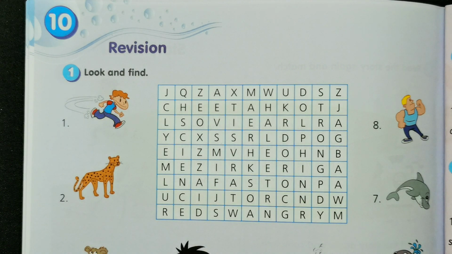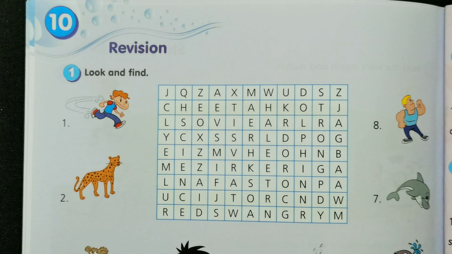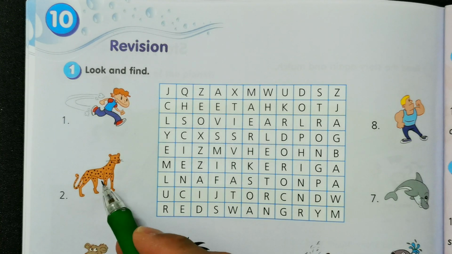Okay, pupils, we are on this Year 3 English Get Smart Plus 3 workbook on page 82. So this is module 10. We have revision here. So activity 1, look and find. So this is a word search. So you will need to search one by one. So for number 1, or easier, this is number 2.